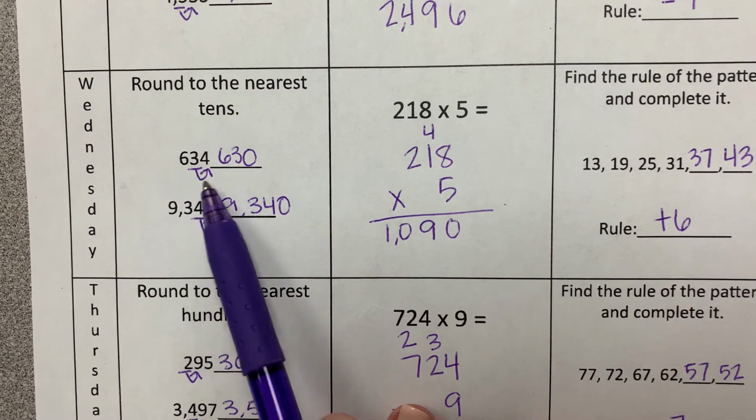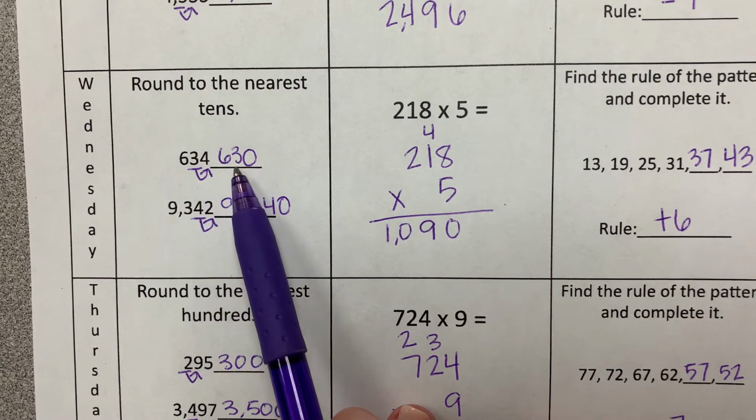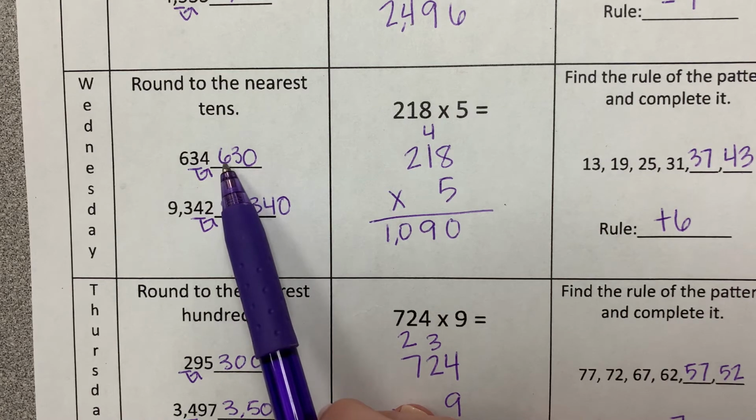So we're going to underline the 3, look at the 4. 4 is weak, so the 3 stays. That becomes a 0. That stays a 6.